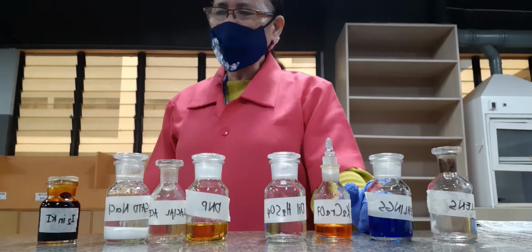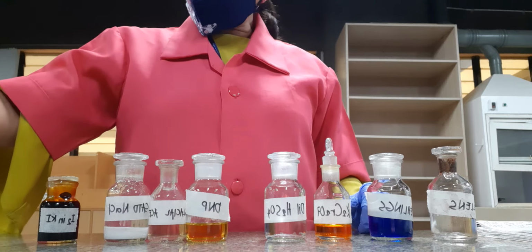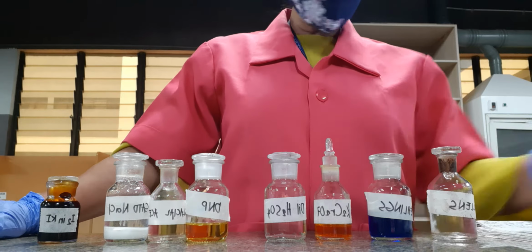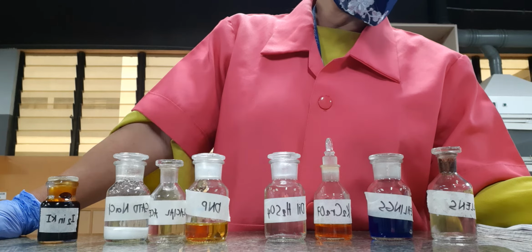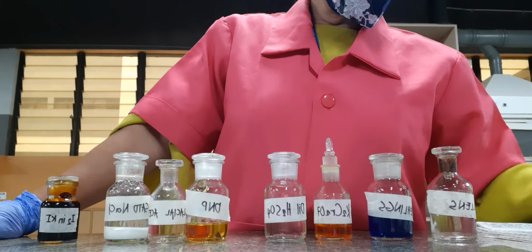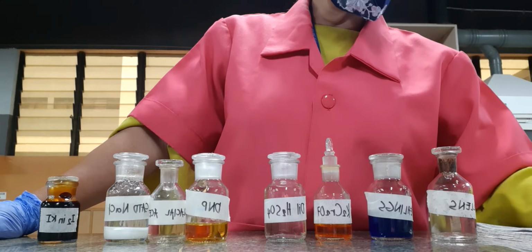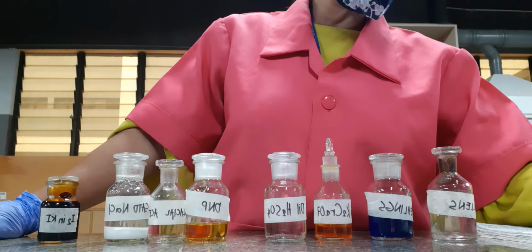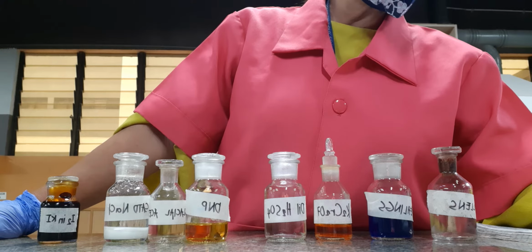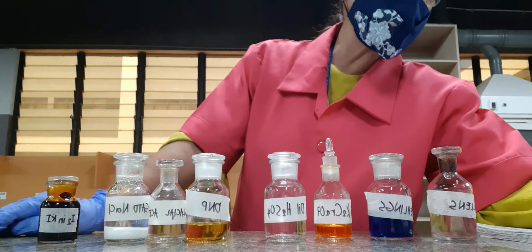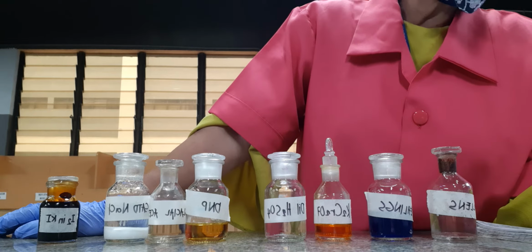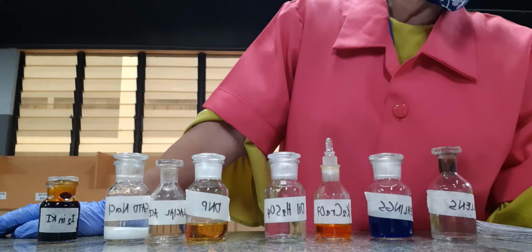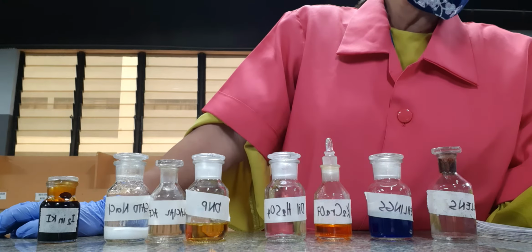Okay, so we begin by having our substances, the aldehydes and ketones, for the miscibility test with water. Will it undergo a reaction with water, or will it be miscible in water? So you have in your lab guide test tubes 1 to 5, which includes test tube 1, where we have formaldehyde.